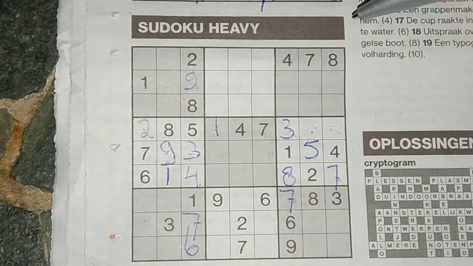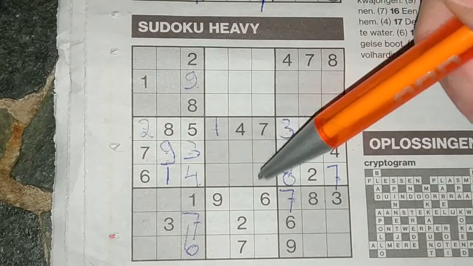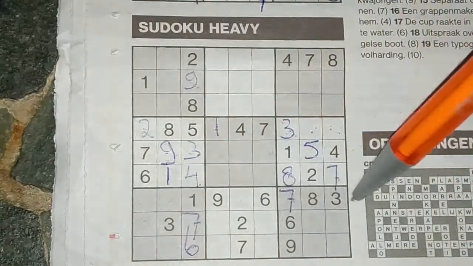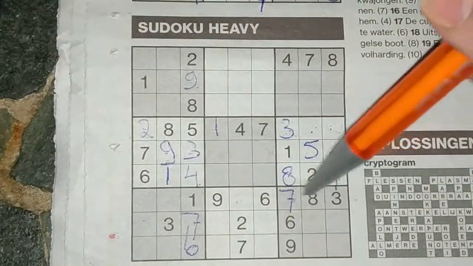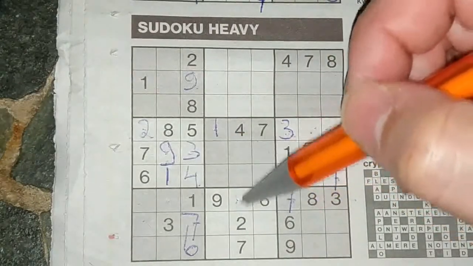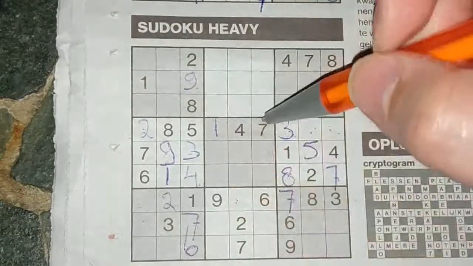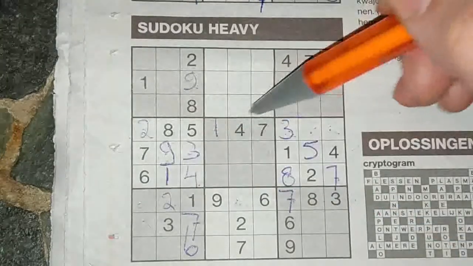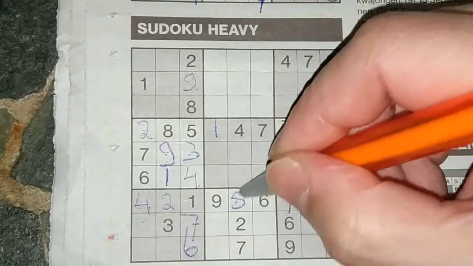Then 3 missing numbers in this row. The numbers are 2, 4, and 5. I see here 2, so no 2 there. I see here 2, so no 2 there. Only place for the 2 should be here. 4 and 5. We have a 4 here, so no 4 there. 4 should be here and the 5 goes there.